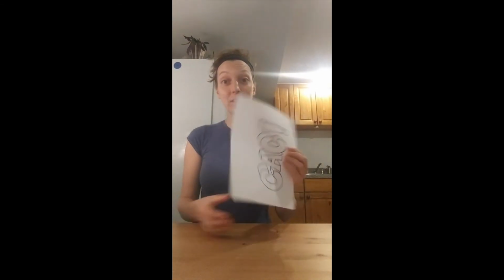All right, so I'm finished outlining all my letters, so I can come in and start to decorate them. I can use markers or pencils, crayons to add all these nice bold colors.